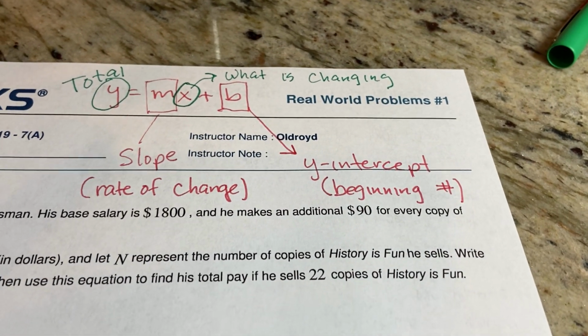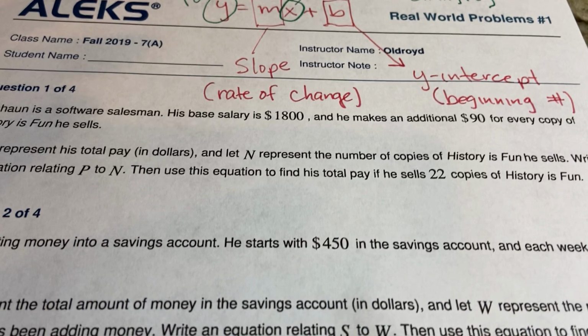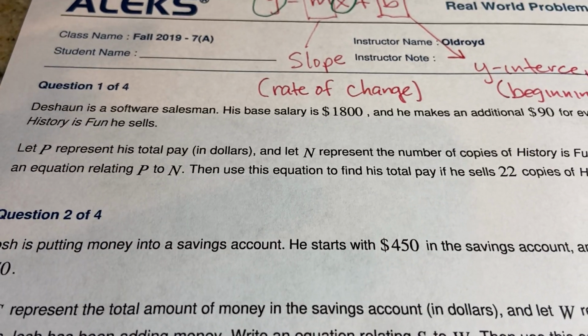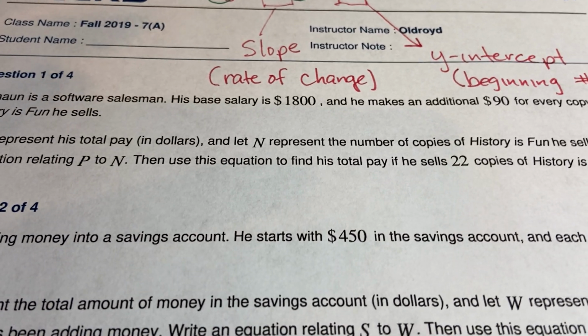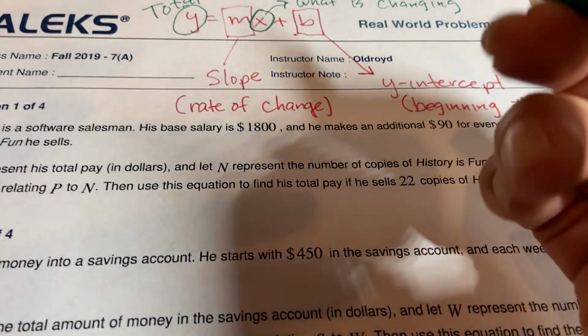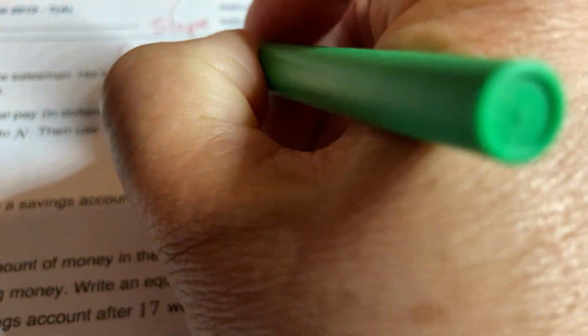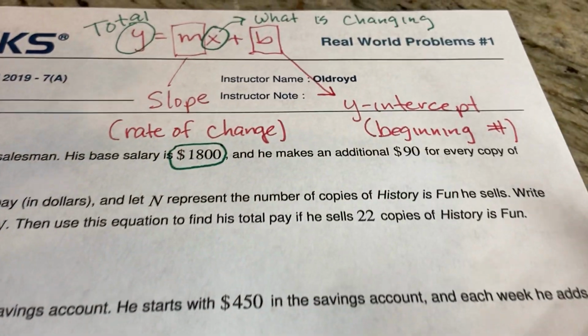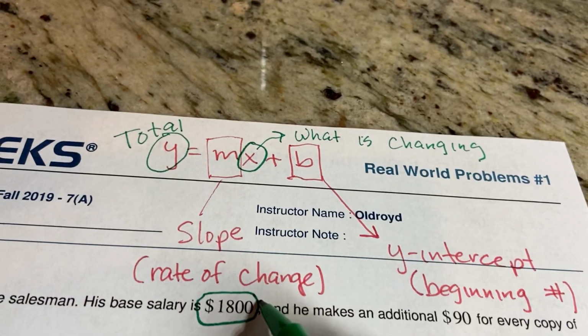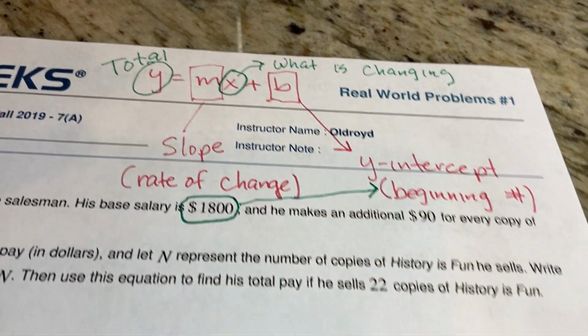Okay, so let's look at this example I have right here. Deshaun is a software salesman. He has a base salary of $1,800. That $1,800 base salary is the beginning amount, so I know that's going to go with that one.